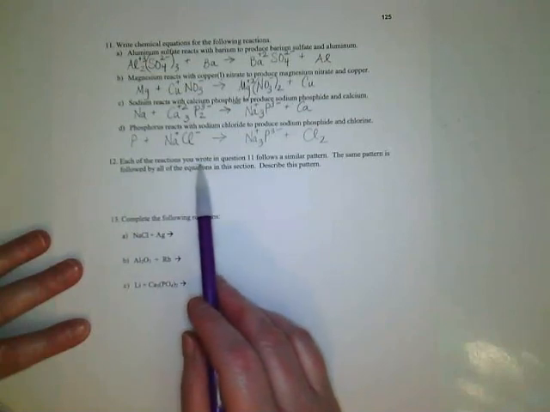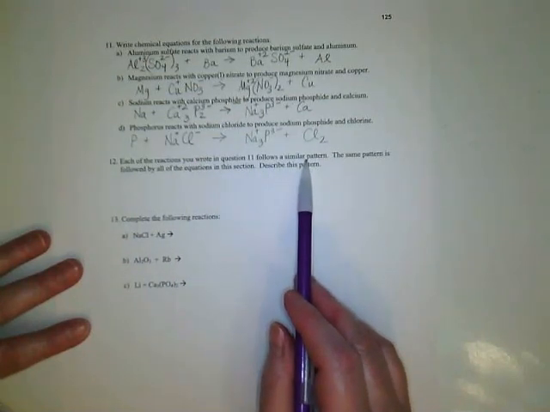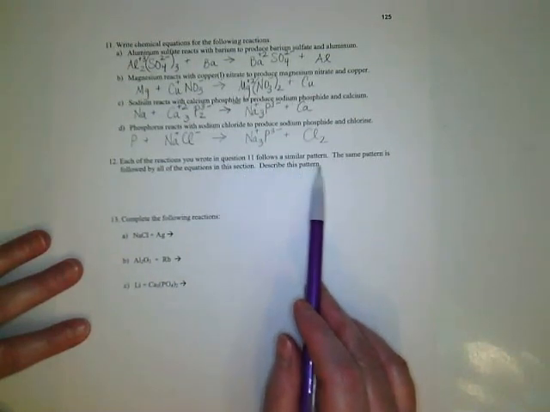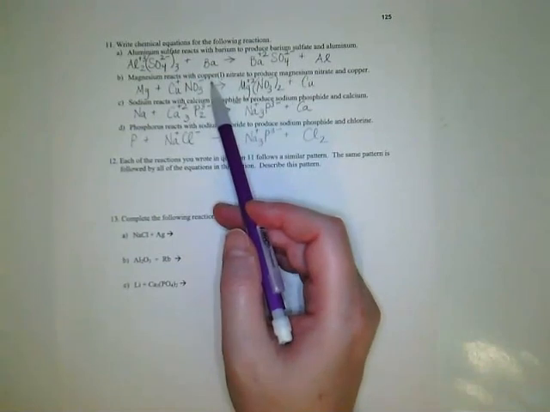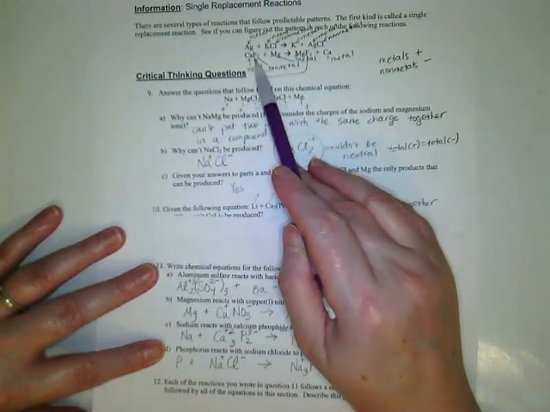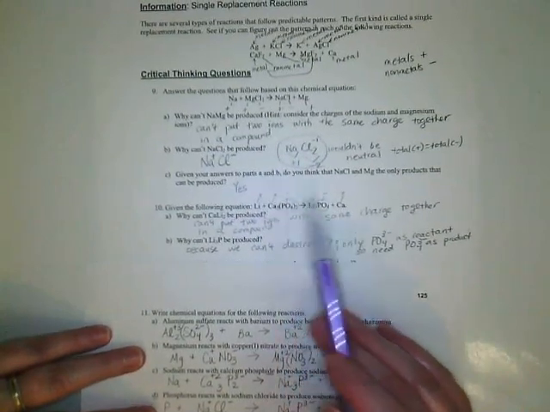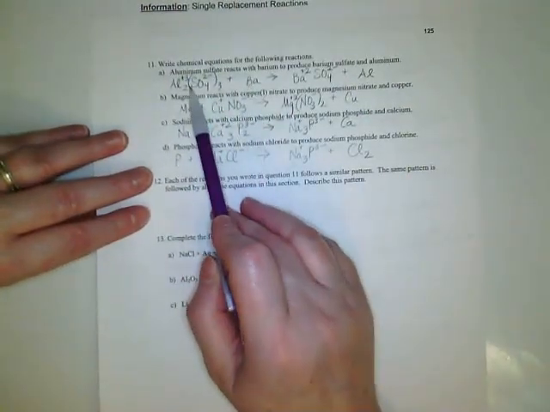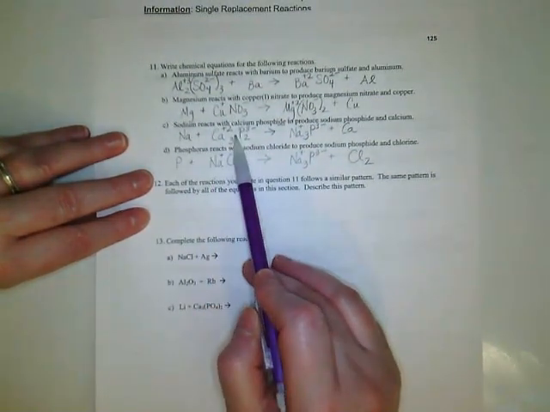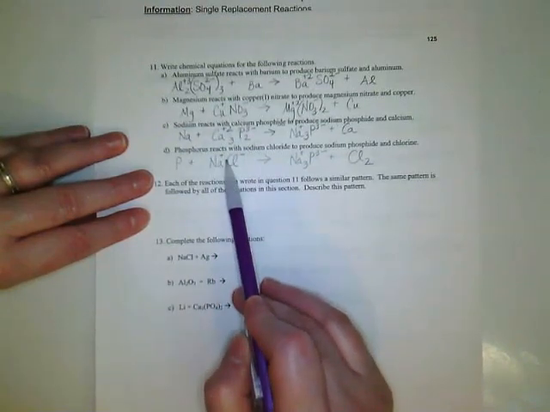Each of the reactions you wrote in question 11 follows a similar pattern. The same pattern followed by all of the equations in this section. Describe this pattern, right? In all of these, notice, I have an element reacting with a compound, an element reacting with a compound, and so on.